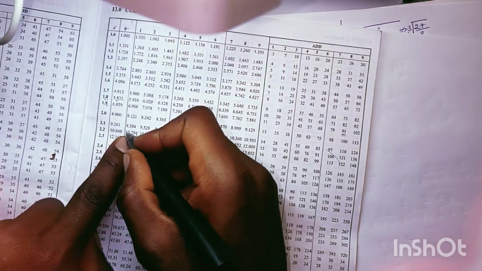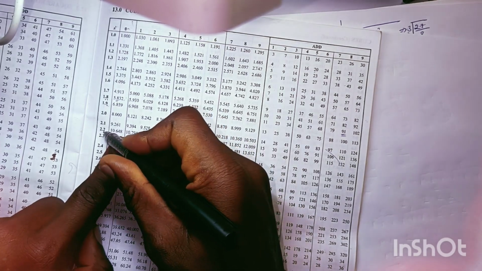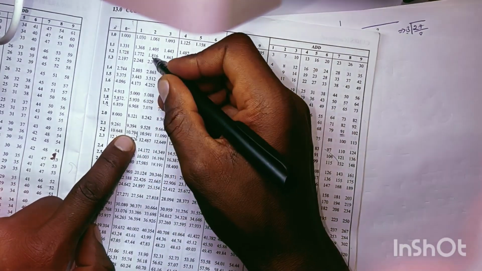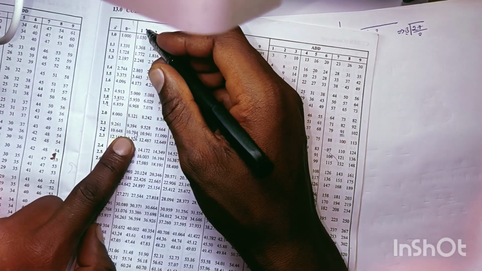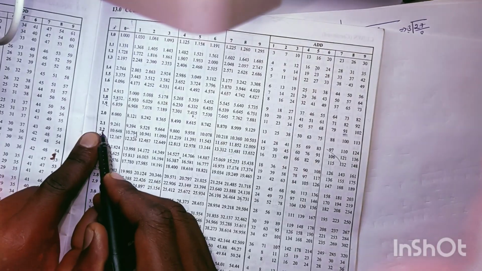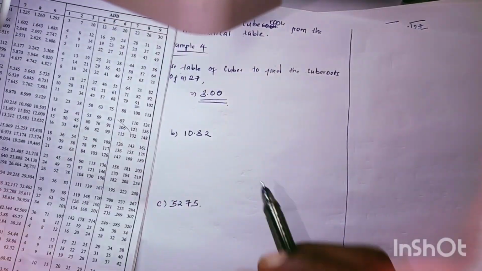I'll move with this row and read in the column of X. It is 2.2, but up to where? 2.21, because it is also coinciding with the column of 1. So I'll have to write 2.21.